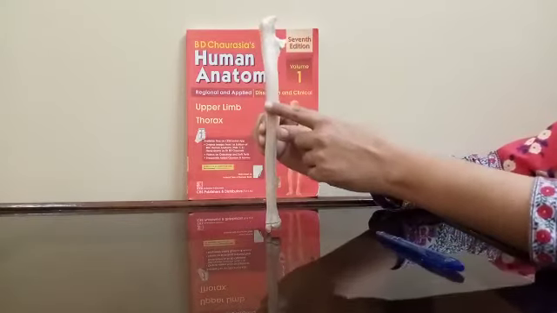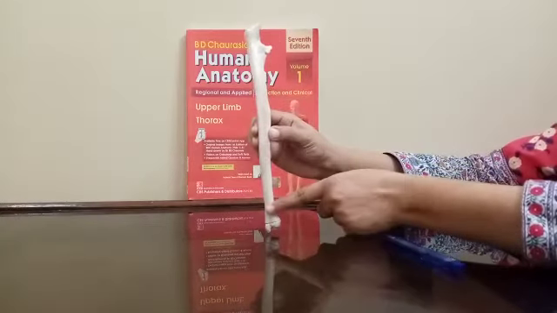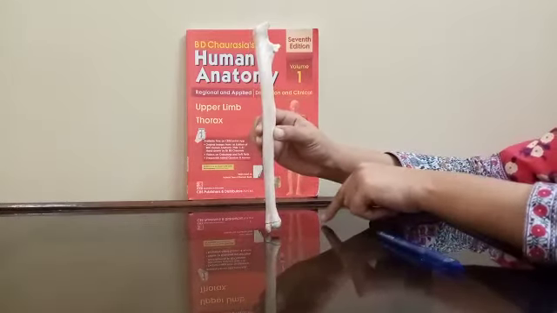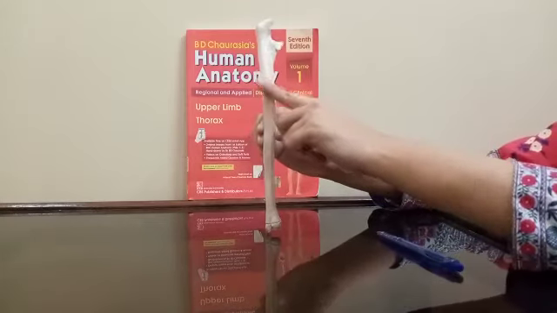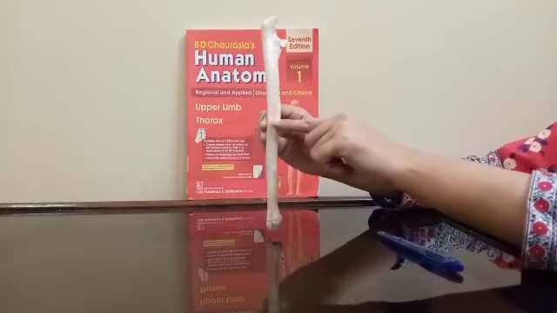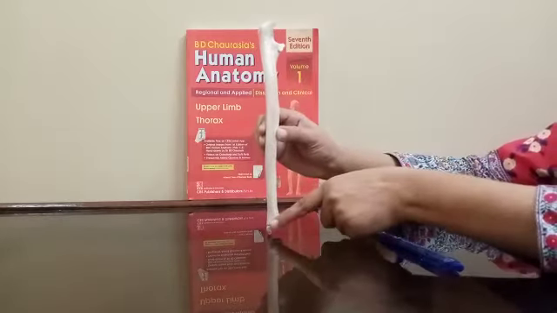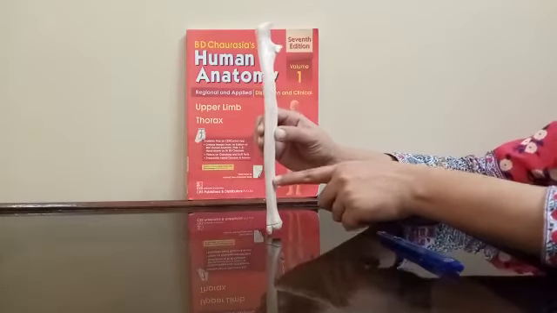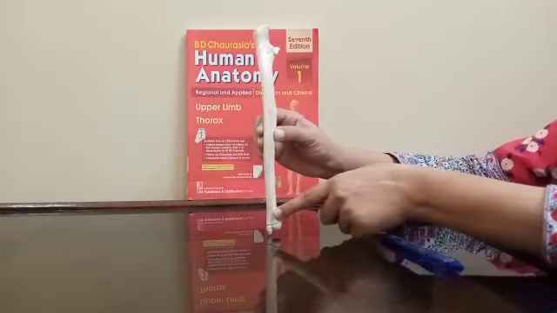The posterior surface is divided into two parts, an upper part and a lower part, by the presence of an oblique ridge. So there is an oblique ridge on the bone which divides the posterior surface into an upper part and a lower part. In the lower part, there is a vertical ridge which divides the posterior surface into a medial and a lateral part.